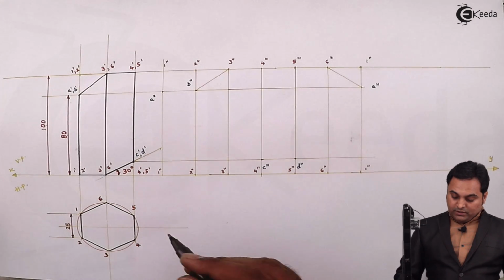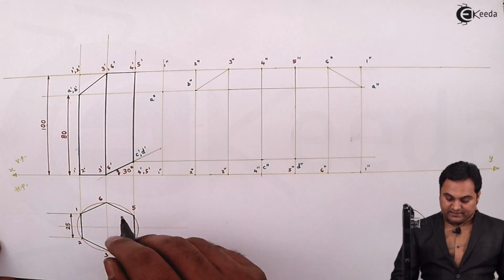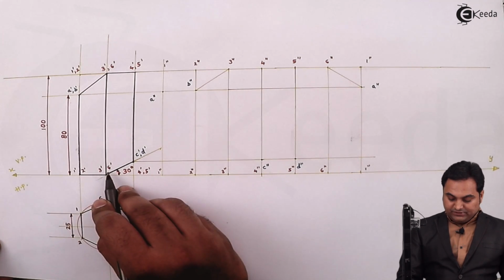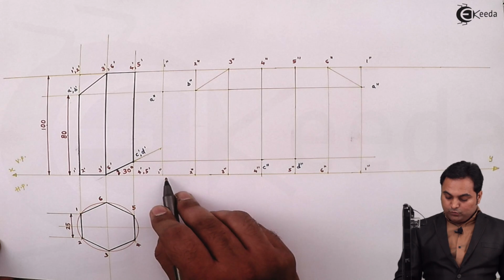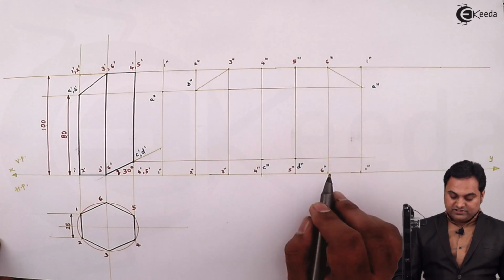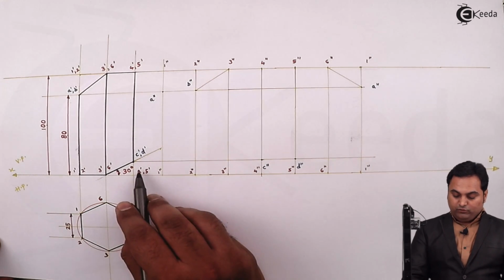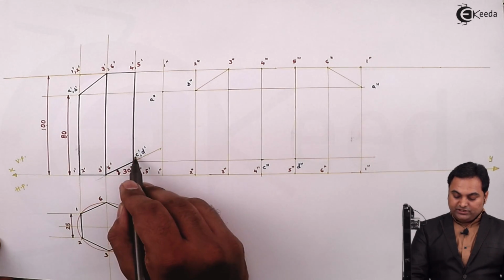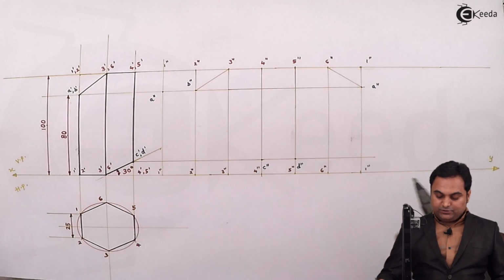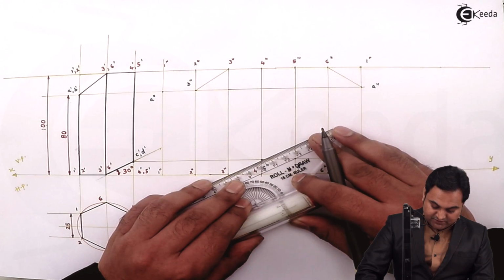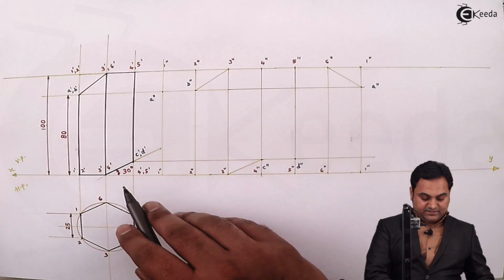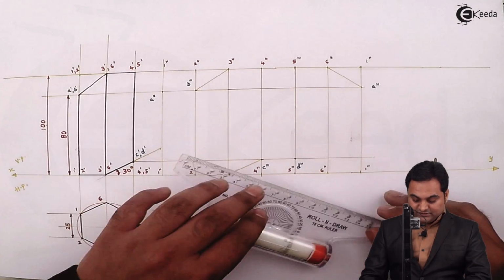Then if we start at the bottom, in that case 1 dash 2 dash and 3 dash 6 dash are visible. So 1 double dash, 2 double dash, 3 double dash, even 6 double dash will be visible, but the portion 4 double dash 5 double dash up to C dash D dash has been cut and removed. So 3 dash is directly connected to C dash. So here 3 double dash will be connected to C double dash, and 6 double dash will be connected to D double dash.